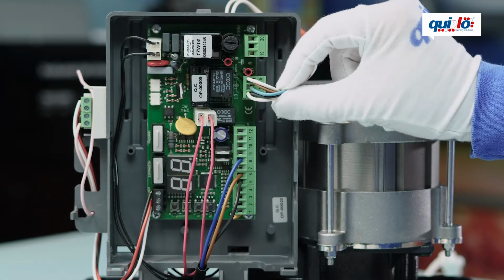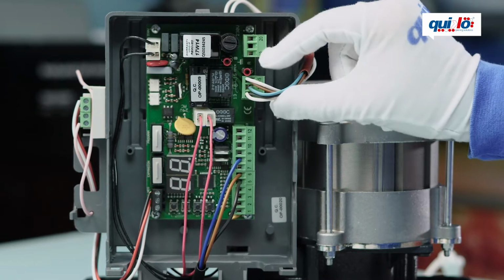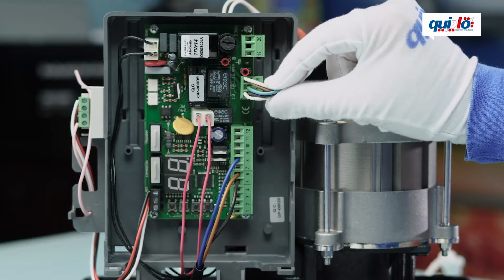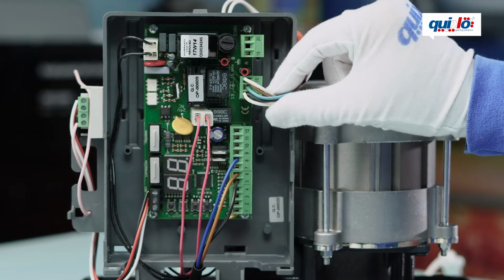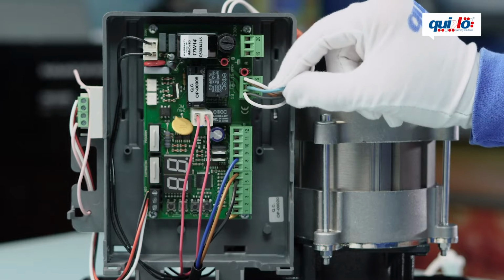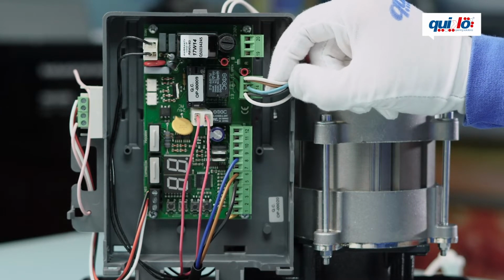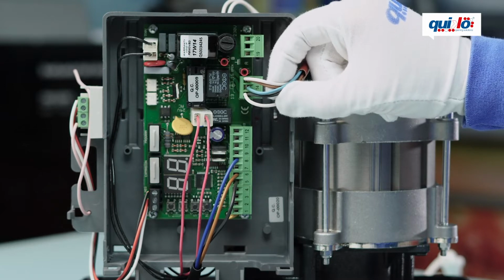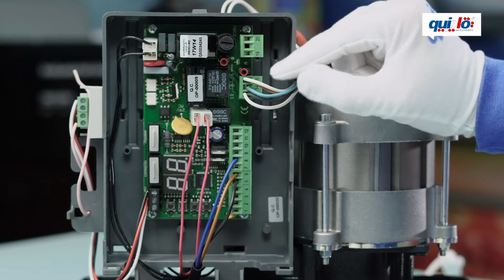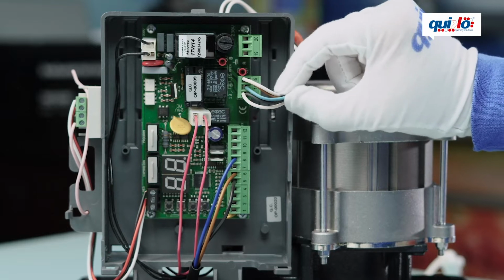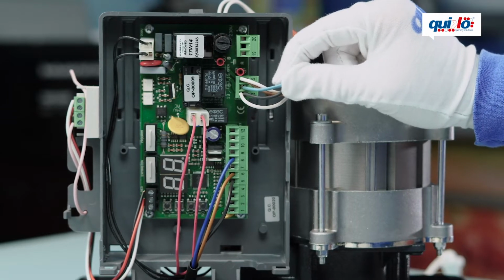When connecting the motor, remember that together with the two phases you need to connect the capacitor, and that the phases of the motor are normally distinguished by black and brown cables. Black and brown are the phases and blue is the neutral.